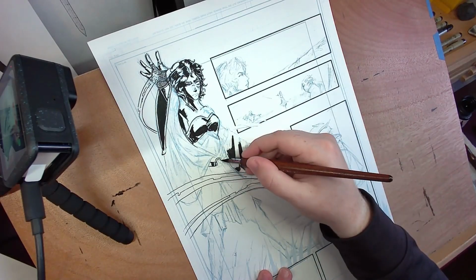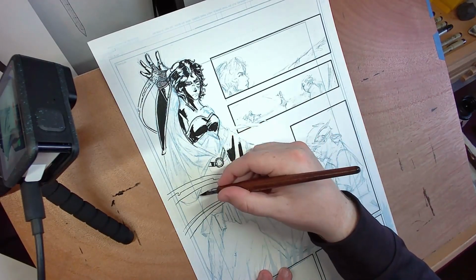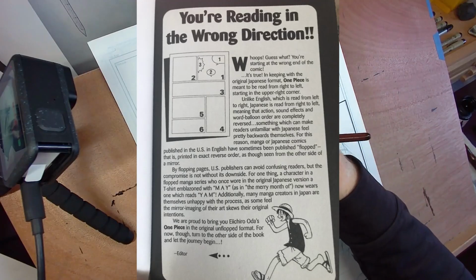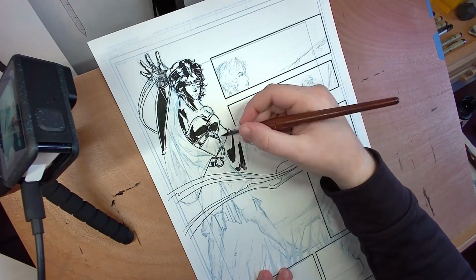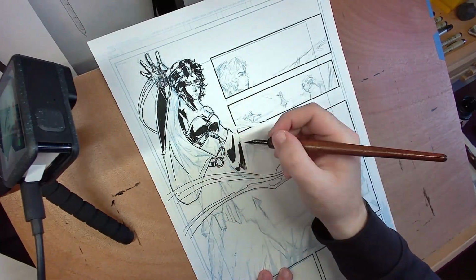It's basically the same, but just right to left instead of left to right for us. It's just reversed. And that's why every manga you pick up in the States has a warning: You are reading this in the wrong direction. Read this way, you moron! So that dumb people like me don't start from the back of the book. So how do we use this principle in comics?